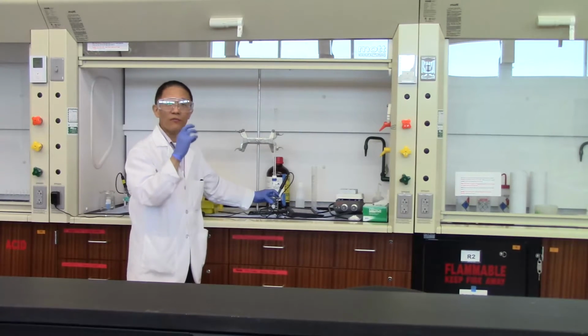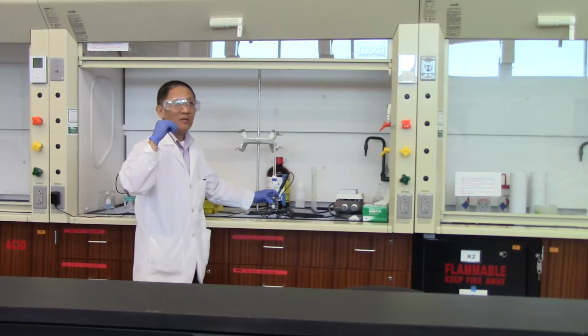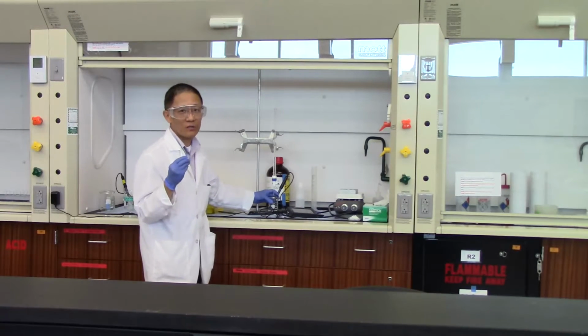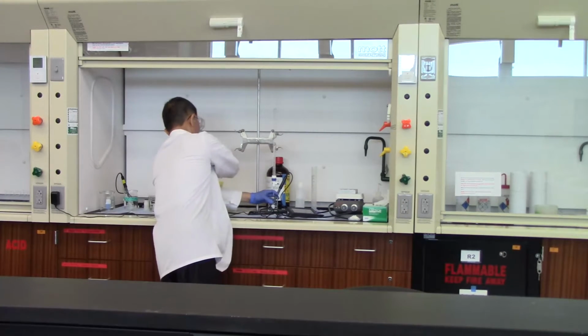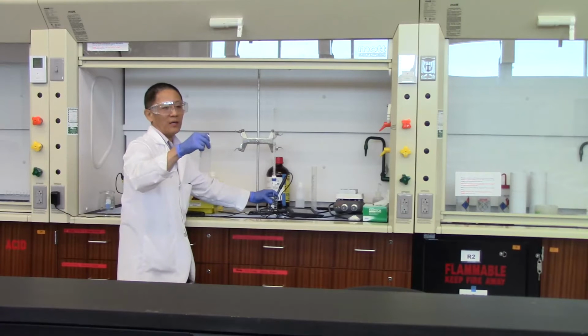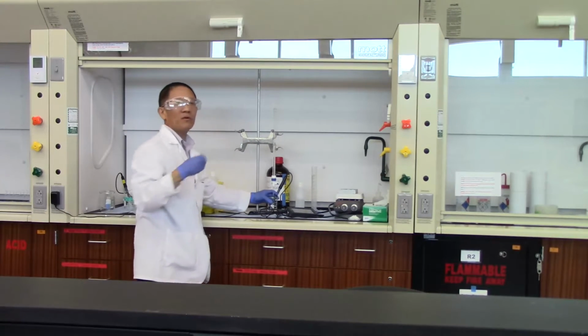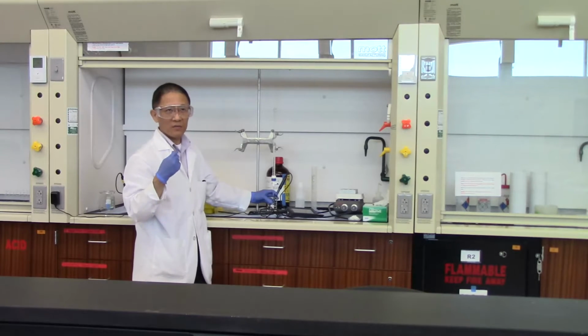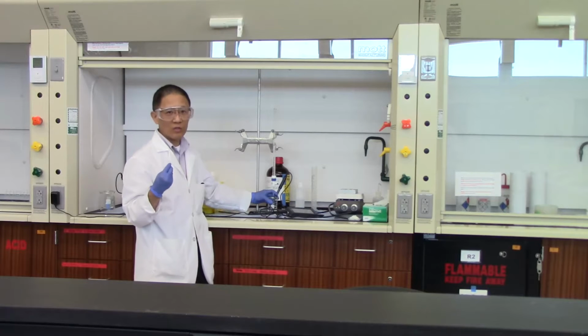Well, you can say for 10 milliliters of this particular buffer solution, it takes 10.5 milliliters of sodium hydroxide, and the concentration of sodium hydroxide is 0.5 moles per liter. So it takes 10.5 milliliters of 0.5 moles per liter sodium hydroxide to have a 2-unit jump.